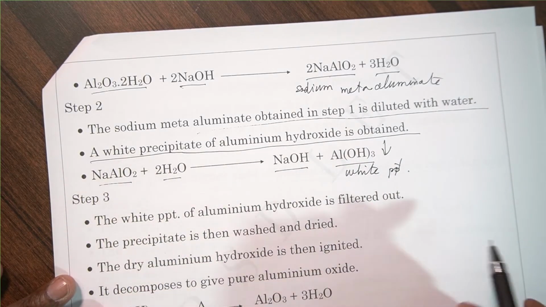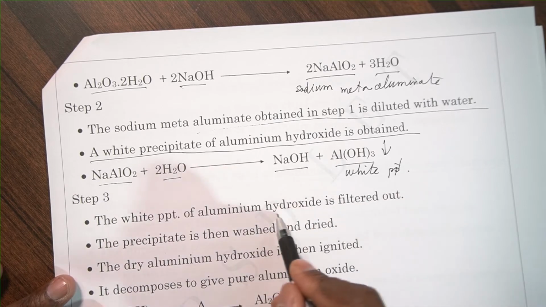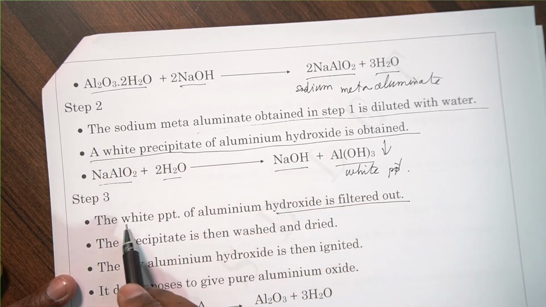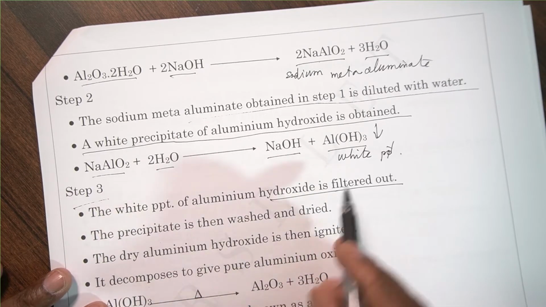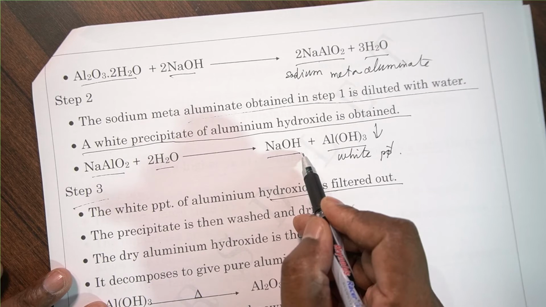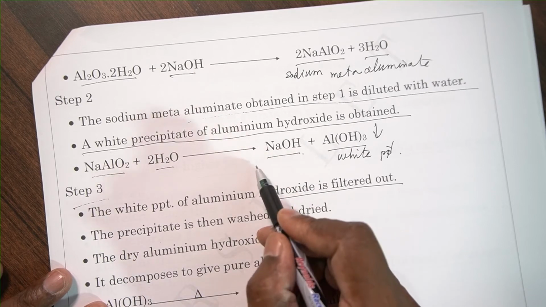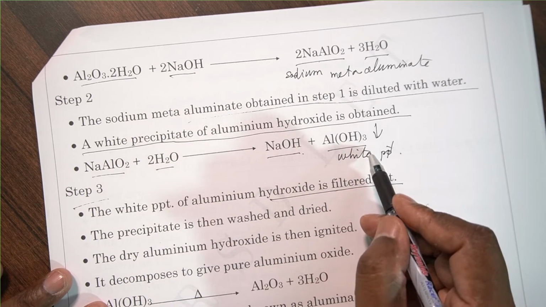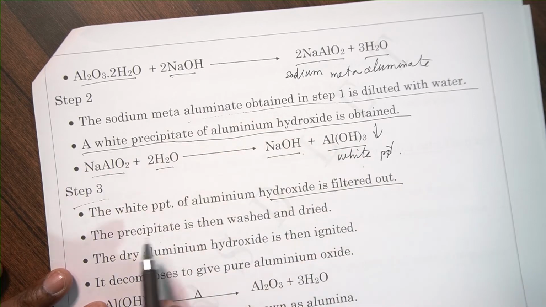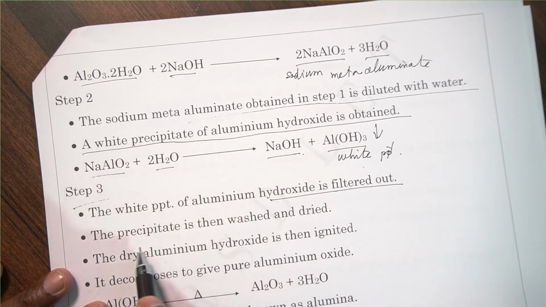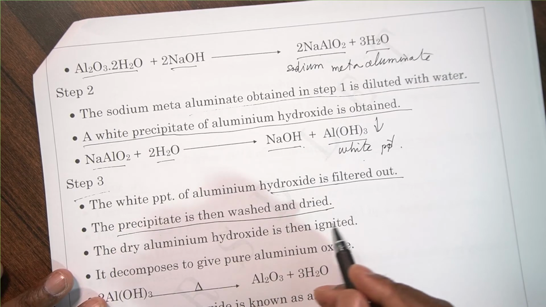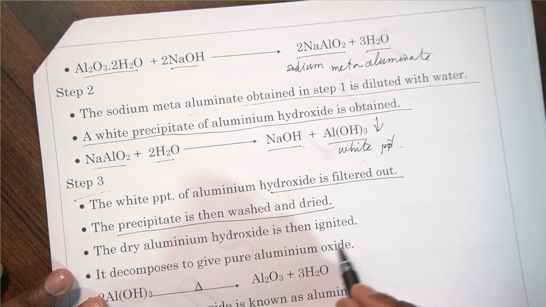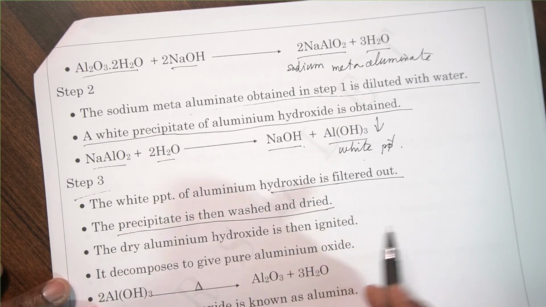The next step, you have got the precipitate. What do you do now? Now you will filter it. In step 3, we are filtering the mixture. What do you have in the solution? We have sodium hydroxide in dissolved form, we have water there, and we have aluminium hydroxide in solid form, the precipitate. On precipitation, you get the aluminium hydroxide. The precipitate is washed and then dried. Wash means you pour more water and keep filtering, so that impurities are completely removed.